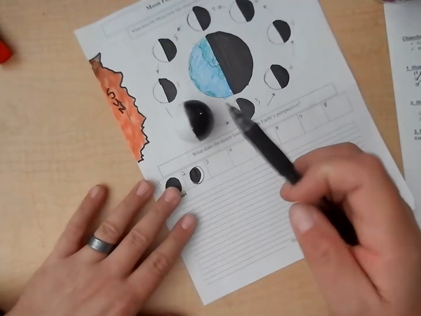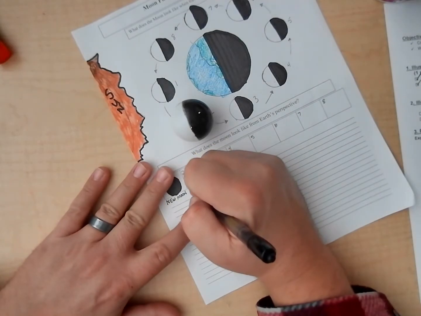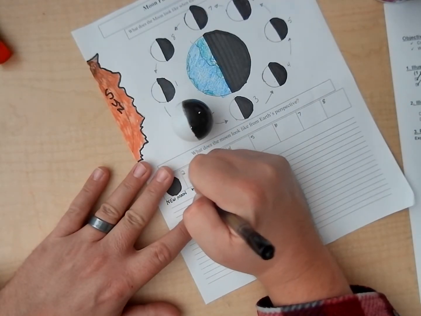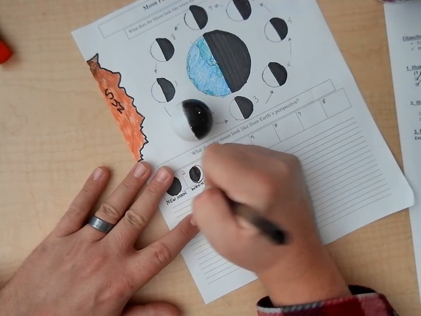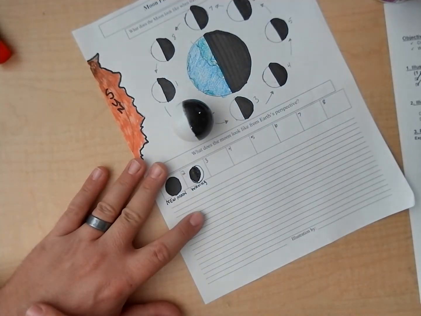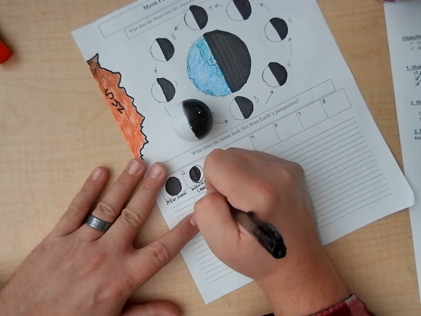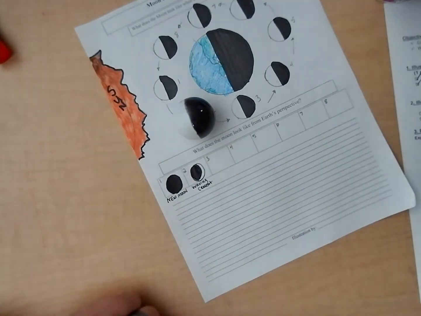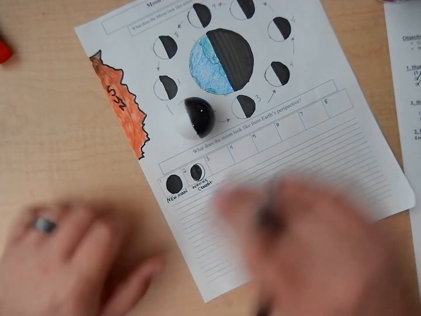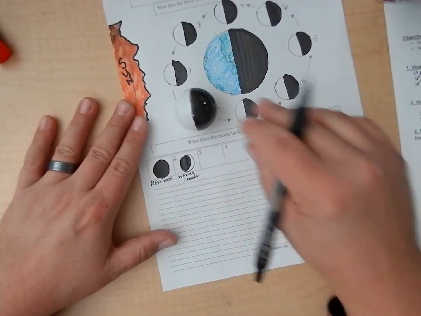And because the light is on the right, we're going to use the word waxing, like this. And then we're going to use the word crescent, like that. It's a waxing crescent, and just a little bit of light on the right.